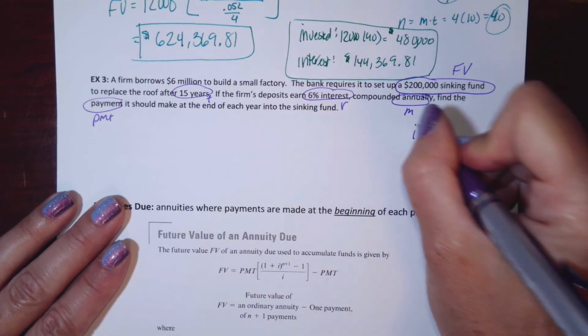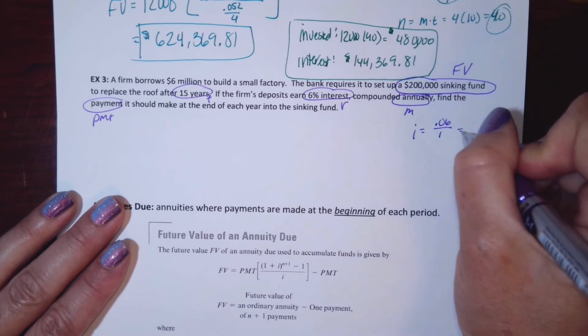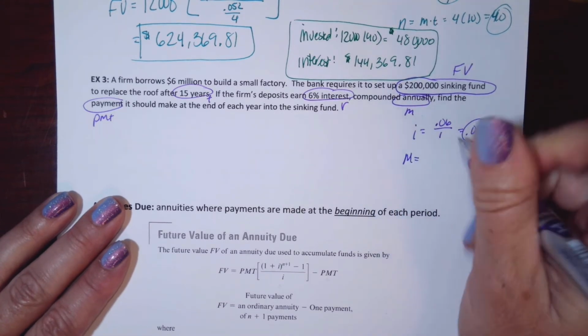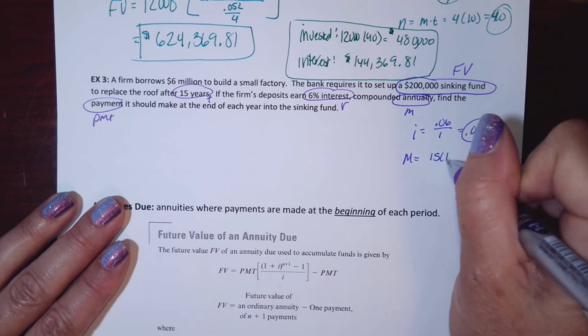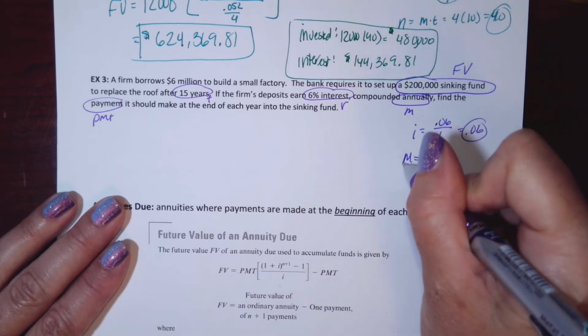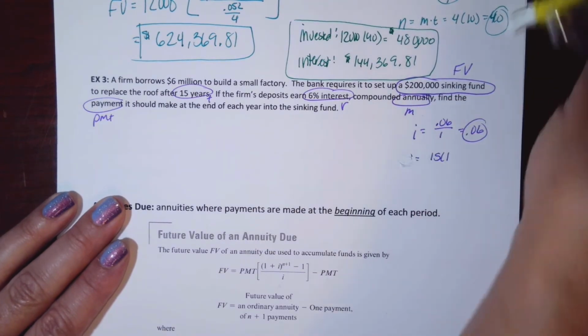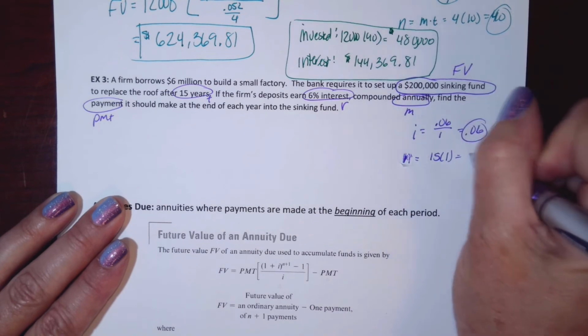Okay, so i is going to be that rate, 0.06 over 1, so just 0.06. n is t times m, that's what threw me, but that doesn't look right. So my number of compounding periods, since it's just compounded annually, is just 15.